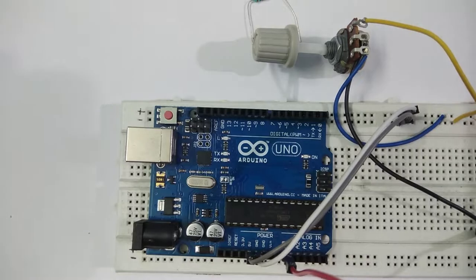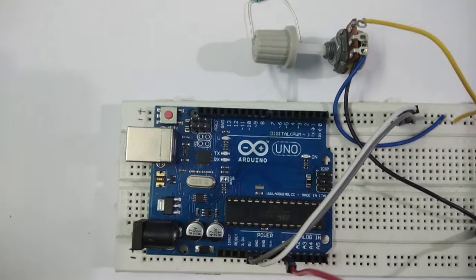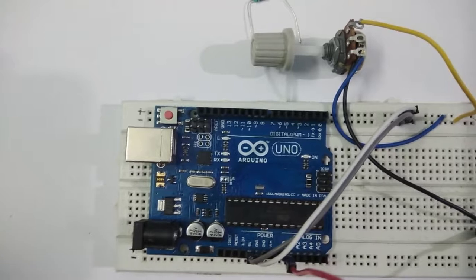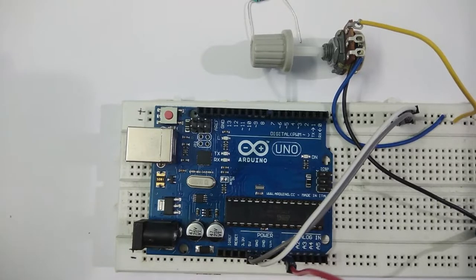Now let us select the pulse width modulation. This pulse width modulation is used to vary the analog signal given as the input or output. Pulse width modulation differs from normal output, which gives stepped output. That means an analog value from 0 to 255 can be given in the pulse width modulation, but using digital pins we cannot do that.